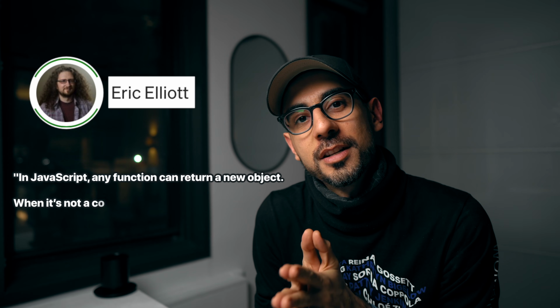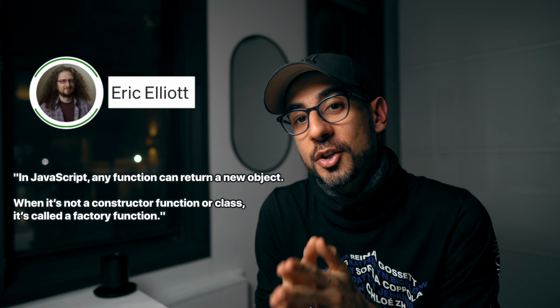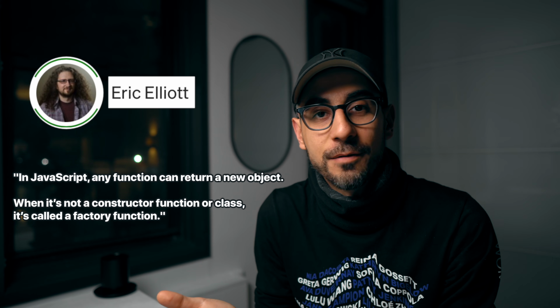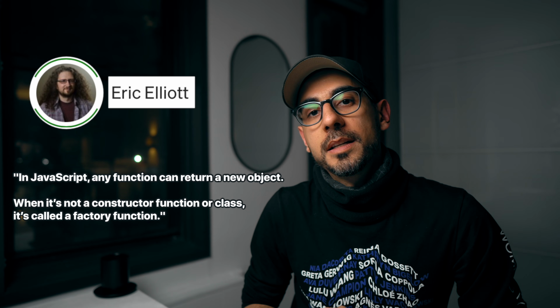A shout out to the great Eric Elliott, who wrote, in JavaScript, any function can return a new object. When it's not a constructor function or a class, it's a factory function. He covered this topic and a lot of other great JavaScript fundamentals on his Medium blog. If you've ever searched for anything JavaScript on Medium, chances are you've read some of his stuff. He's great. If you're not a fan of his already, go check him out.